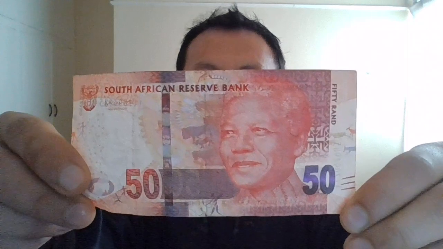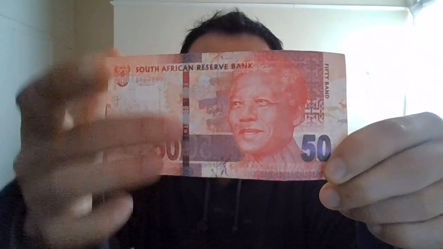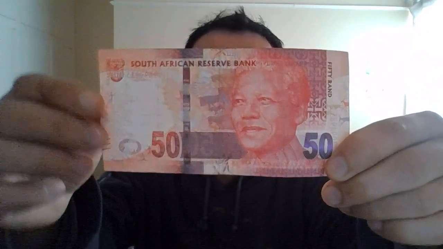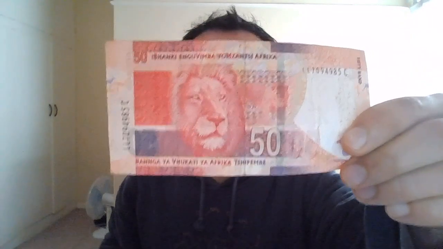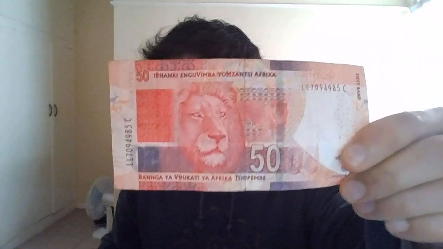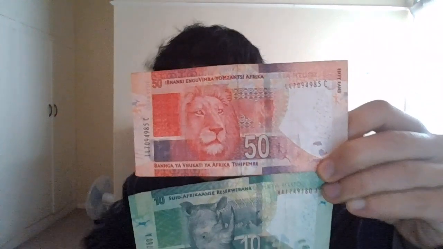Okay, so next we have the 50 Rand note. This is still the old design. You can see the Reserve Bank of South Africa. This is a light red colored note. There's a watermark down the middle here, which is very nice. And at the back, you can see it's the big lion. As soon as I get hold of the new 50 Rand notes, I will make a showing here. Compared to the other Big Five animals, it's also very well done. I think the artist has really outdone themselves here.